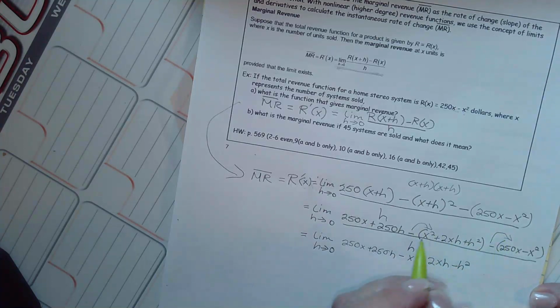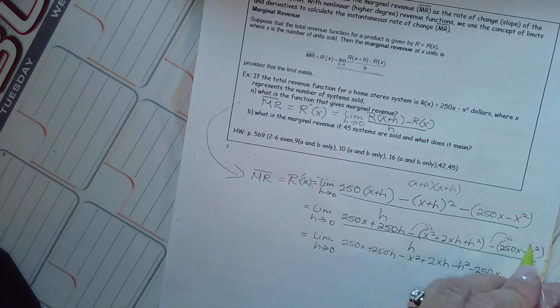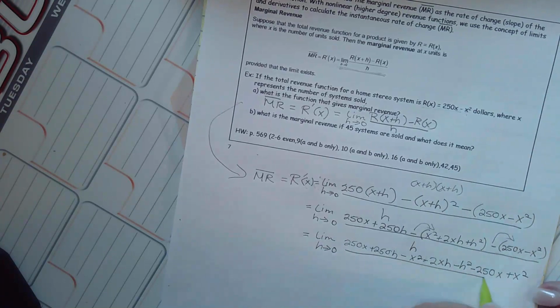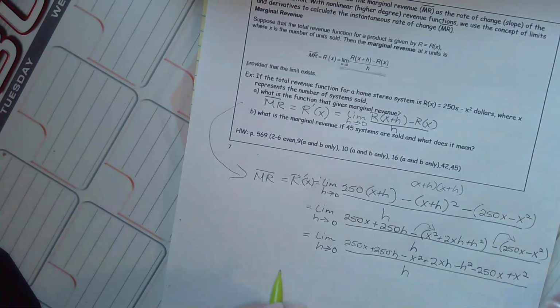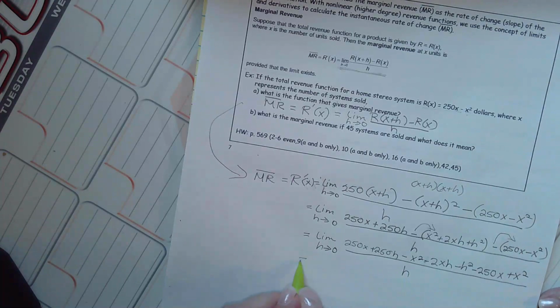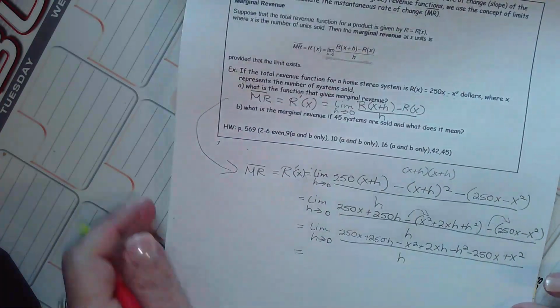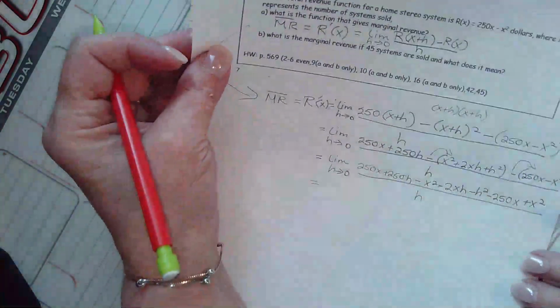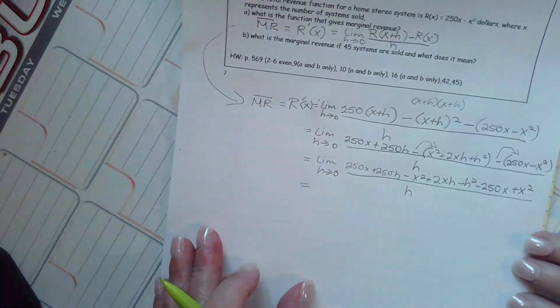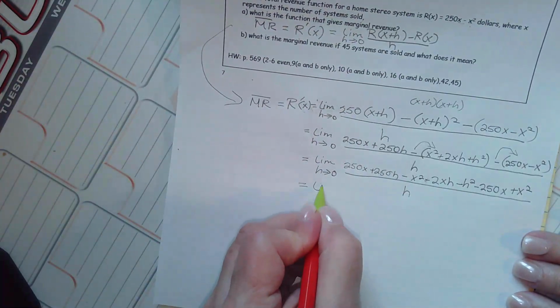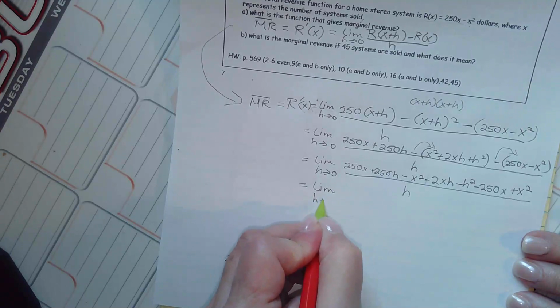Distribute your negatives in here. So minus 250x minus a negative is plus x squared, and that's all over h. All right, so let's clean her up. I'll move this up a little bit so you can see it. So that's the limit as h approaches 0.